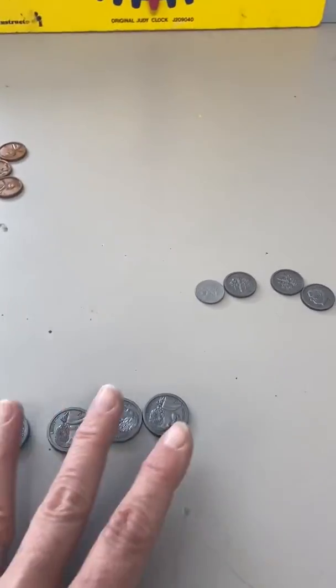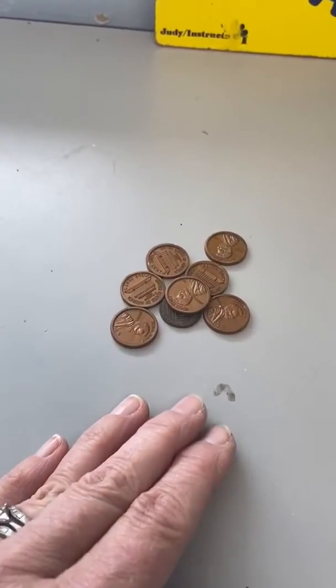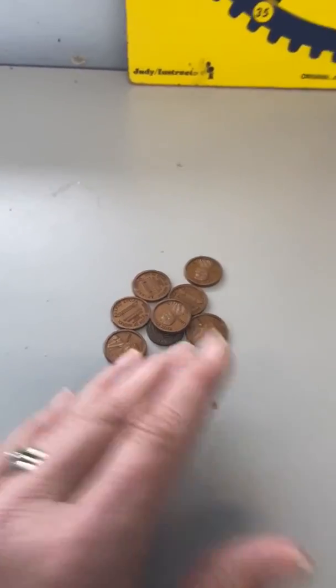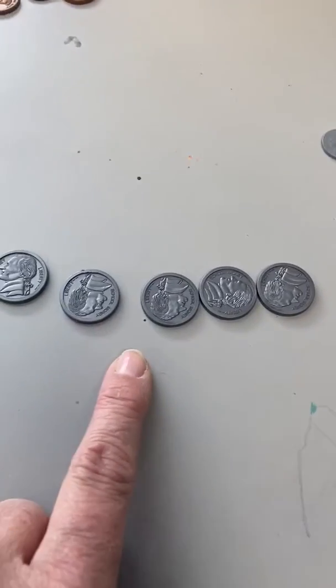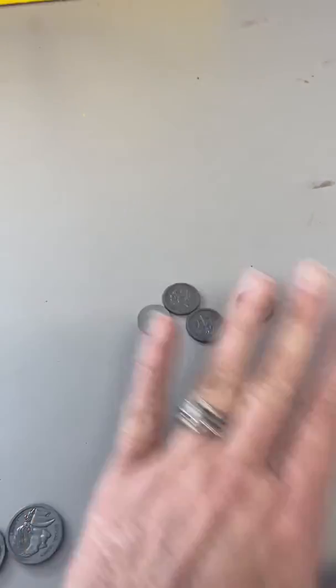Okay, so on some of your math papers, you're going to see the 3 coins, and you'll have groups of coins, and you'll need to make sure that if it's a penny, the groups of pennies you're counting by ones, groups of nickels you're counting by fives, and groups of dimes you're counting by tens.